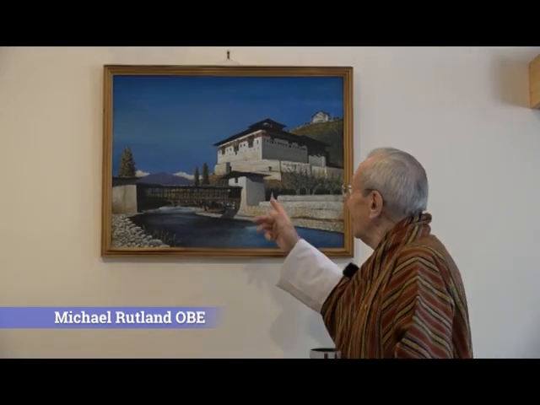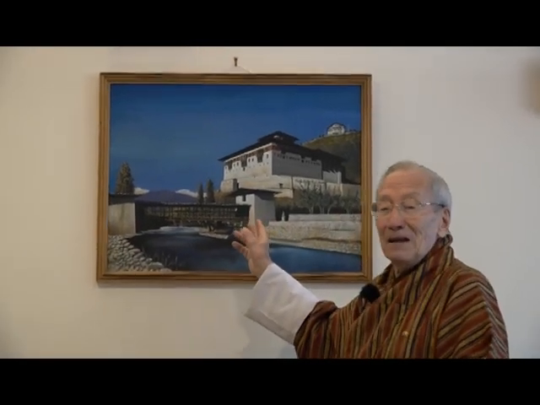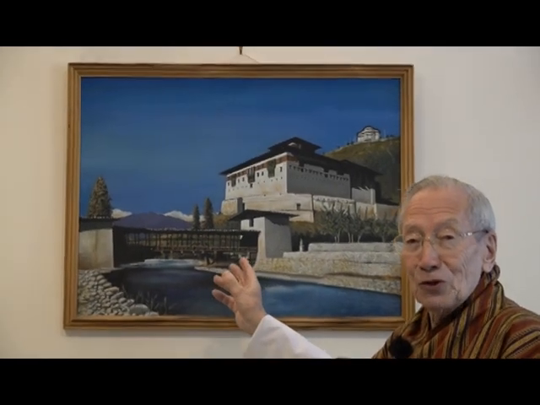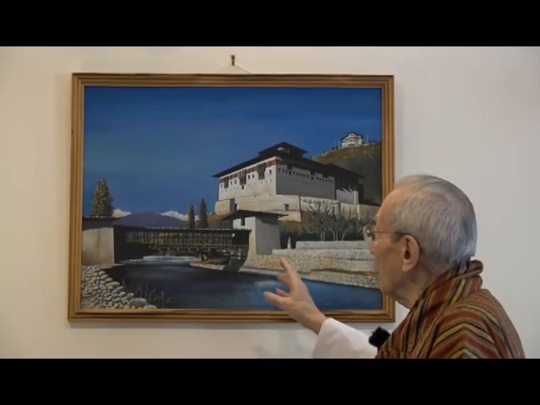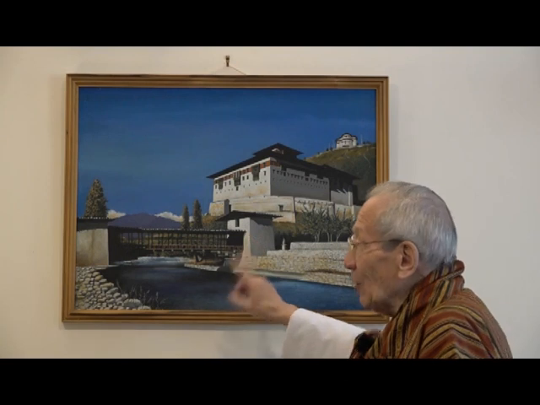And this lovely painting of Paro Dzong. That's not what I'm going to talk about, but I couldn't resist showing you because Paro Dzong is so beautiful. And remember what I said in a previous program, when this was being built, Galileo was wandering around Italy, finding out all sorts of new things. So I'm not going to talk about Paro Dzong, beautiful though it is.